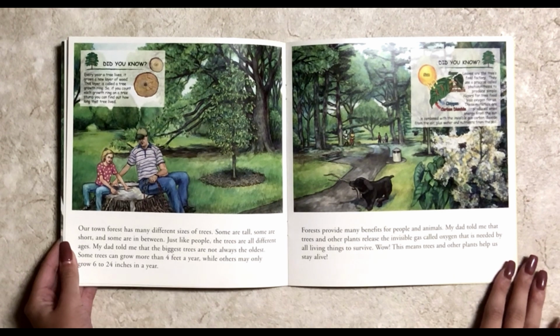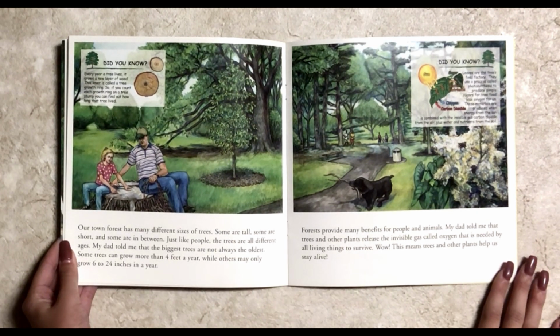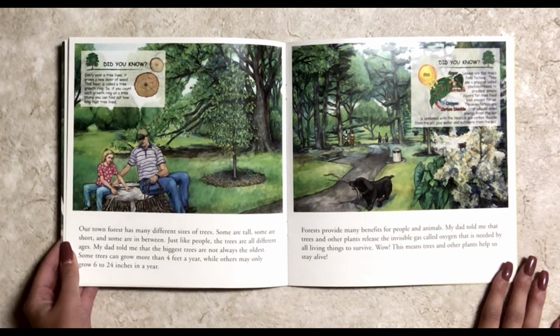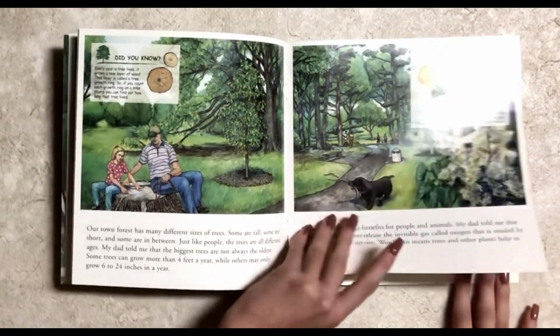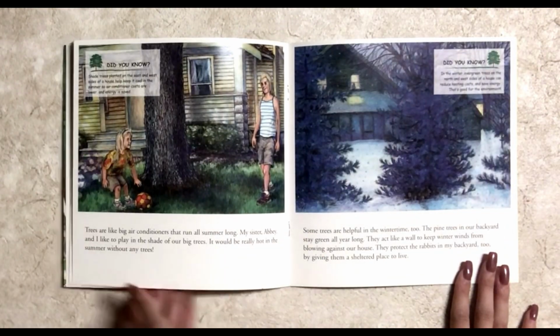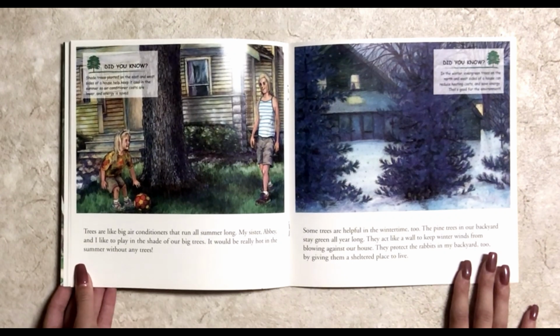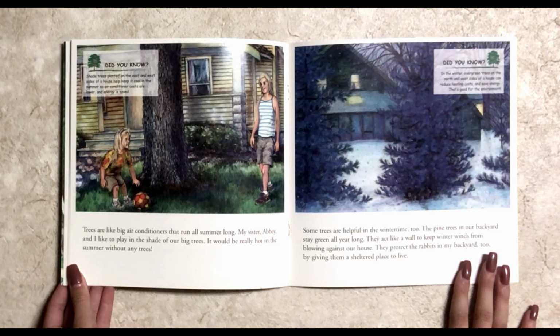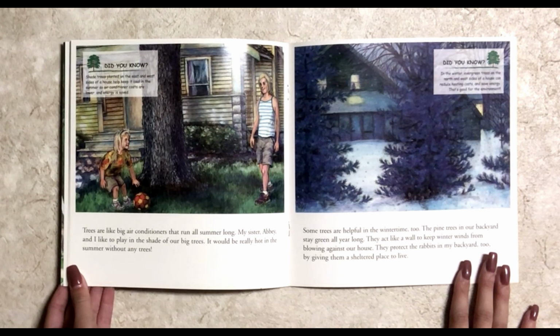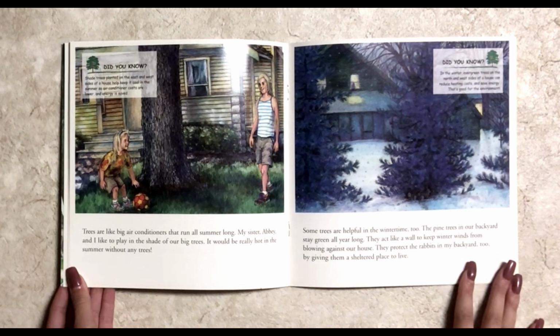My dad told me that trees and other plants release the invisible gas called oxygen that is needed by all living things to survive. Wow! This means trees and other plants help us stay alive. Trees are like big air conditioners that run all summer long. My sister, Abby, and I like to play in the shade of our big trees. It would be really hot in the summer without any trees.